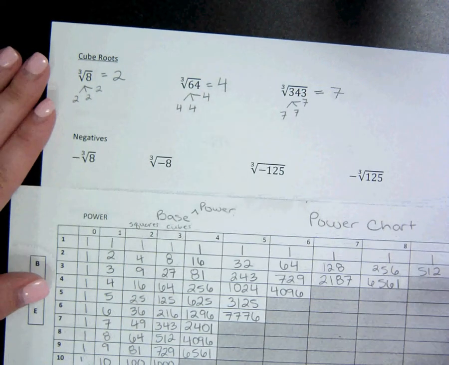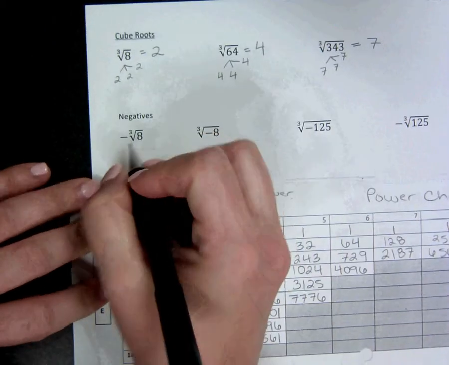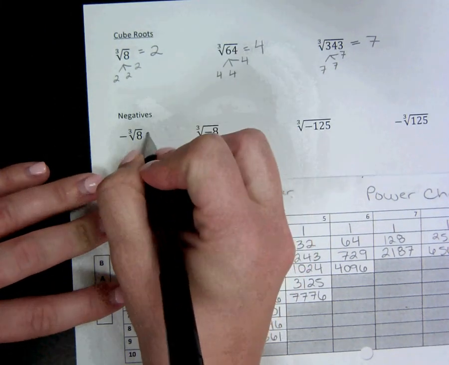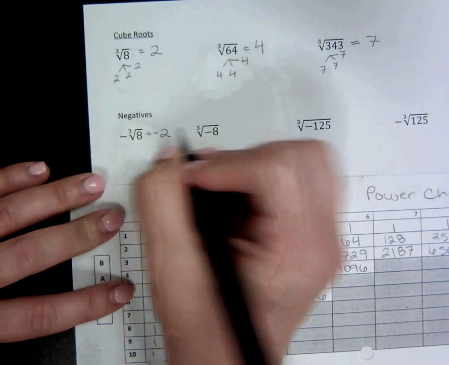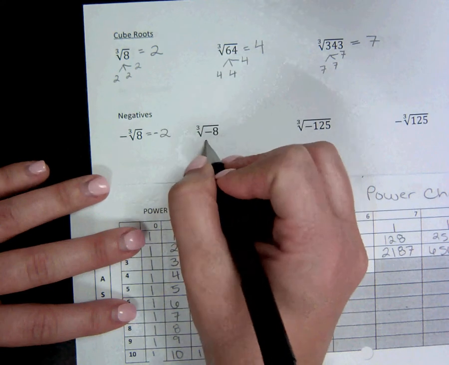So let's look at negative cube roots. This is a little different than square roots. So the negative cube root of 8 works the same. It would just be negative 2. The cubed root of negative 8 is different.